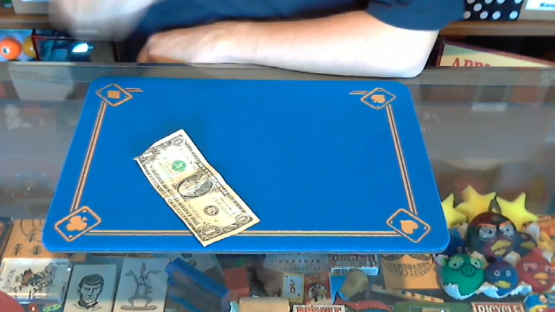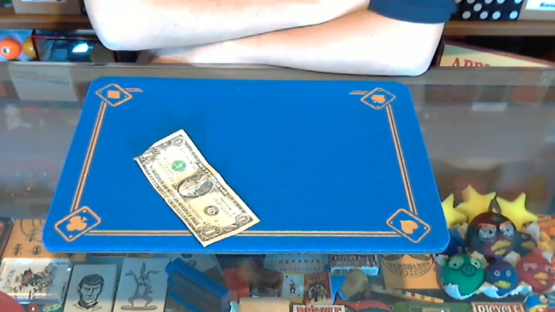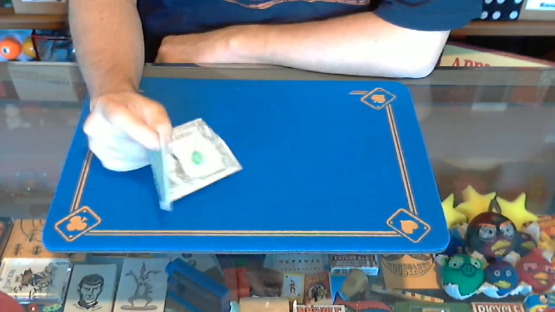I'm actually going to do an interactive magic trick, then teach you how this is done. It's a really cool little trick. So, we're going to use a $1 bill.